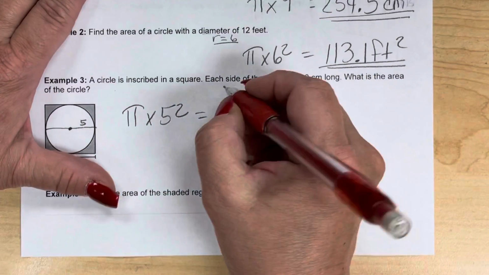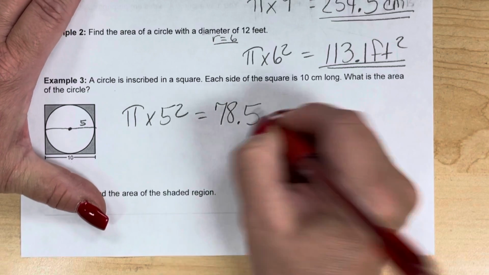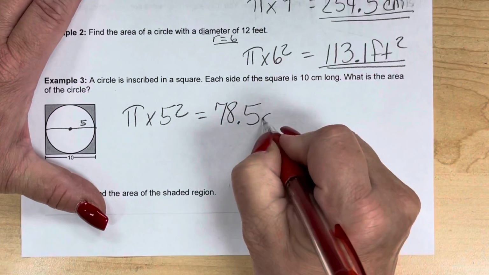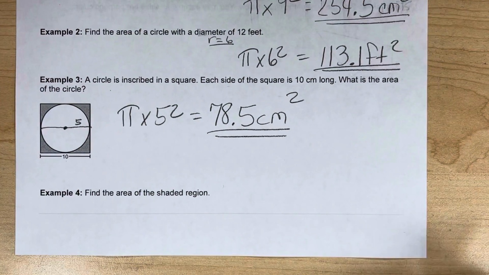And then just be sure to round it. So you would get 78.5. Let's see, this is centimeters, so square centimeters. Just remember, every time you're doing area, it is squared.